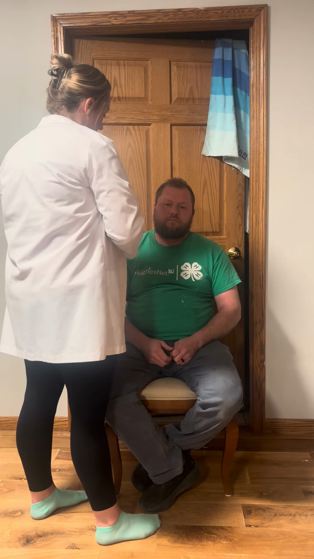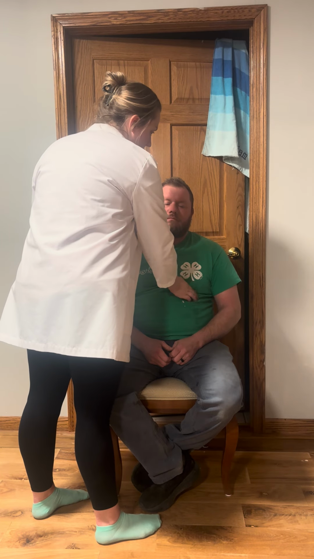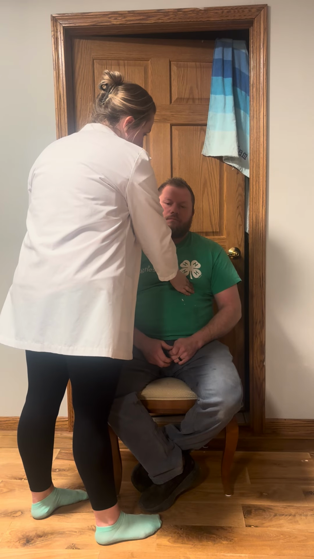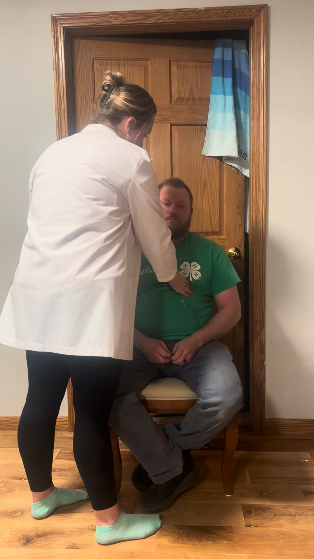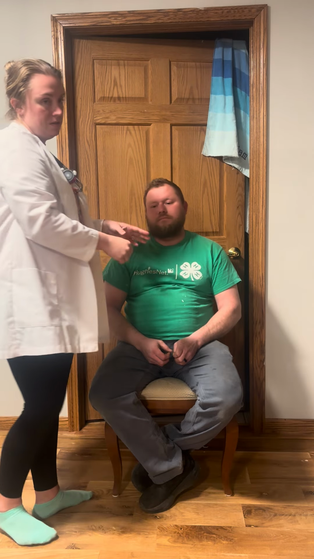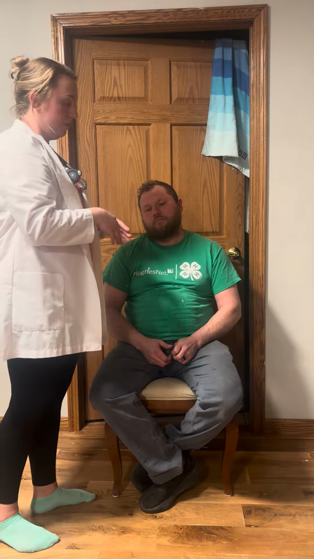Next, you will palpate the point of maximal impulse. You'll go here and palpate. His is palpable. If it was not, then later on in the assessment, you would percuss to determine if there was dullness in the cardiac area.